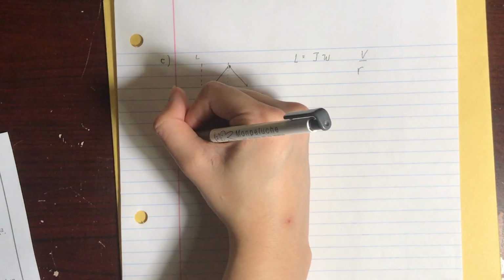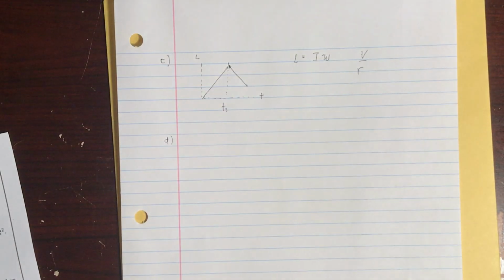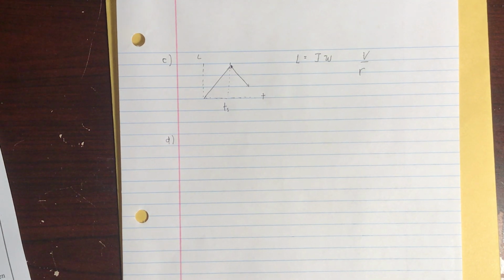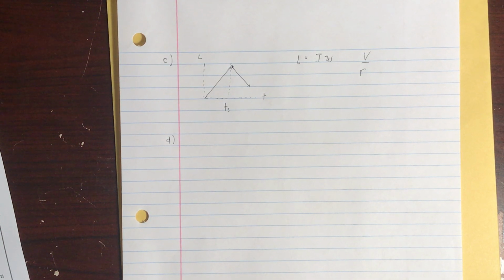And then part D asks us, what if the solid cylinder is replaced with a hollow cylinder? Will it take longer for the block to unwind completely, or less time?